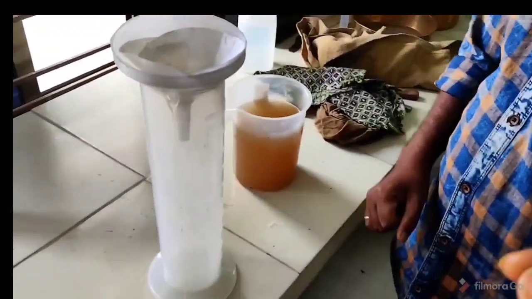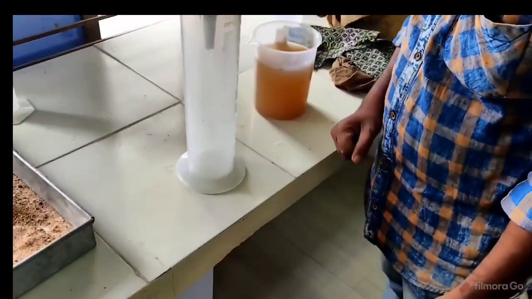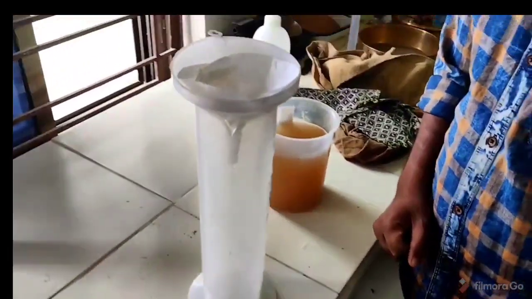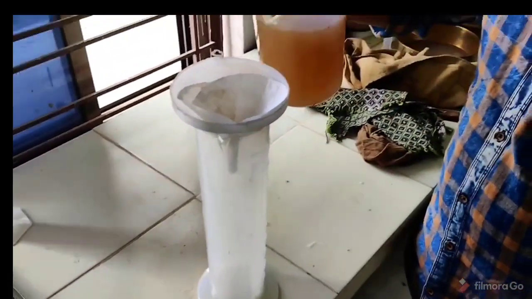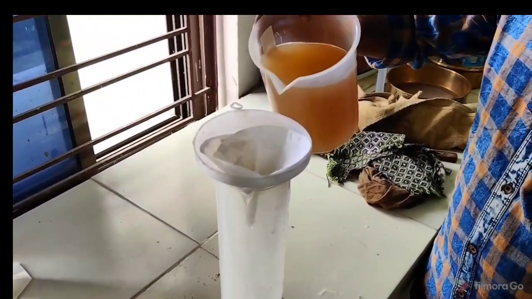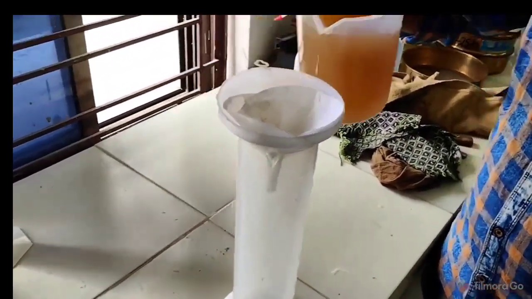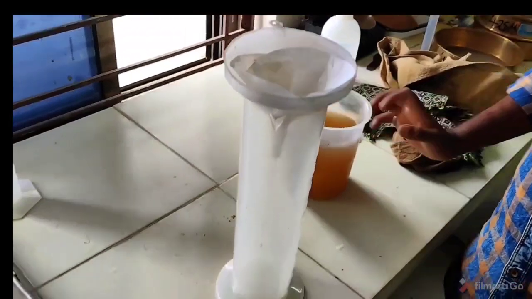Do it phase by phase, adding a small amount of water at a time. You can see some amount of soil is being collected in the filter paper. Then this soil will be added to that oven sand, and collectively they will be weighed after 24 hours.